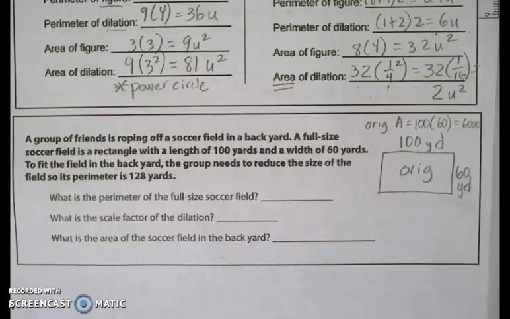So let's look at this last example. A group of friends is roping off a soccer field in a backyard. A full-size soccer field is a rectangle with a length of 100 yards and a width of 60 yards. So I drew that out to the side. To fit the field in the backyard, the group needs to reduce the size of the field so its perimeter is 128 yards. So the first thing we're going to do is figure out what is the perimeter of a full-size soccer field. So do that now.